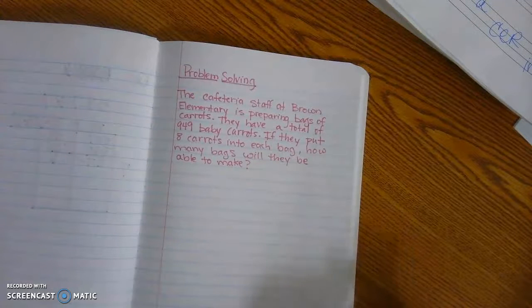Alright, so our problem says that the cafeteria staff at Brown Elementary is preparing bags of carrots. They have a total of 949 baby carrots. If they put 8 carrots into each bag, how many bags will they be able to make?